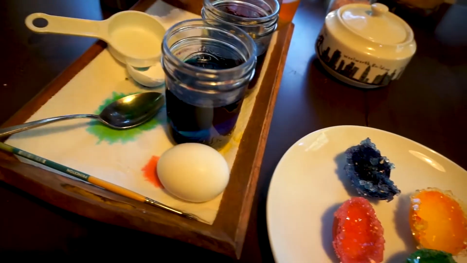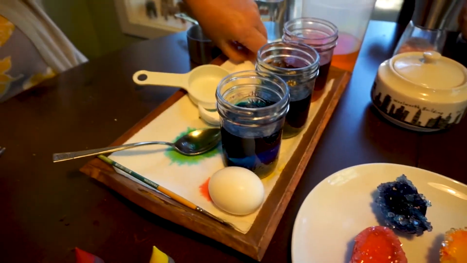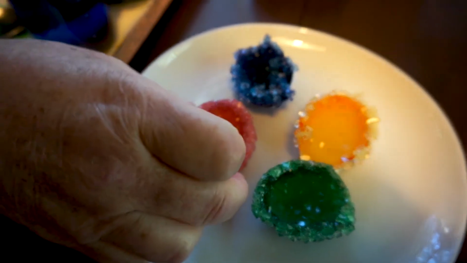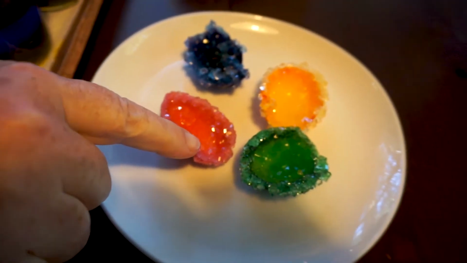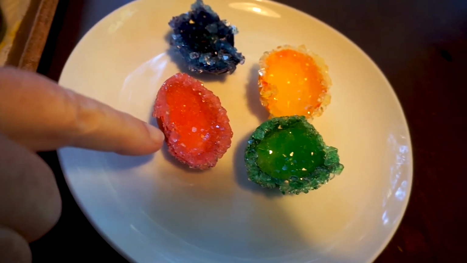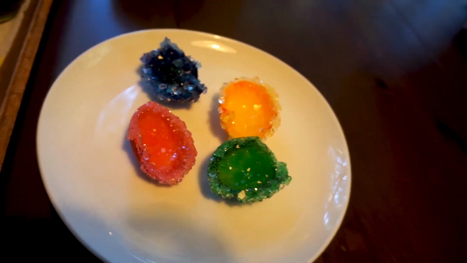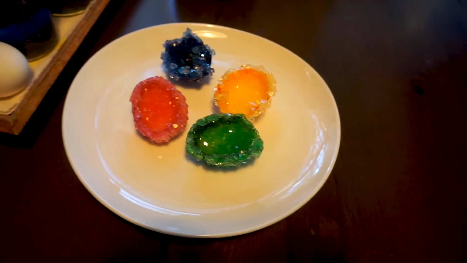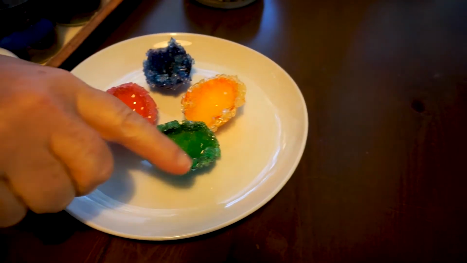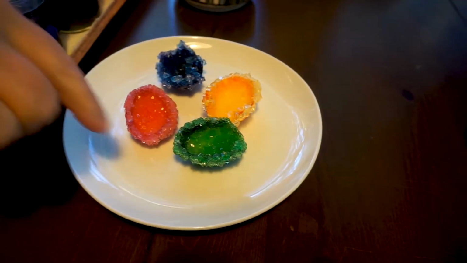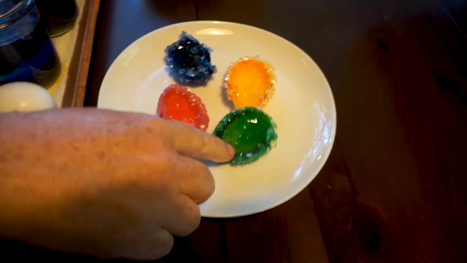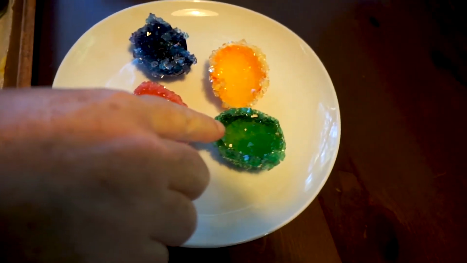Then in the morning, you come and you fish it out, and what you get are these glorious geodes. Can you see the crystals? So that starts when the crystals start to form, and as the salts come out of solution, they line up and they make these beautiful shapes, and they're flat planes, they're geometric, you can see them. And look at that, they're just incredible, aren't they?